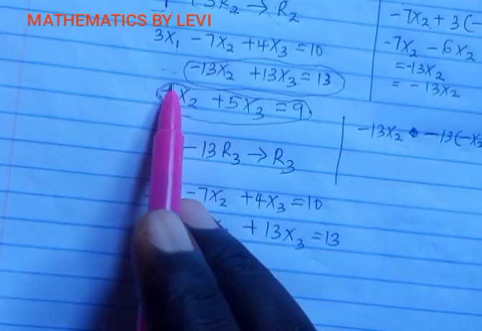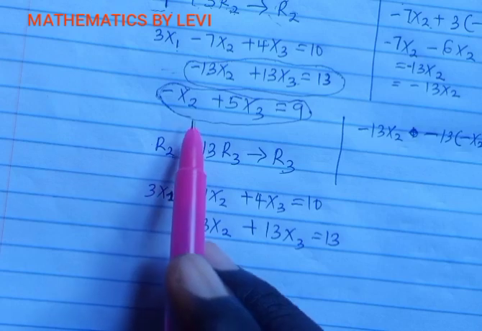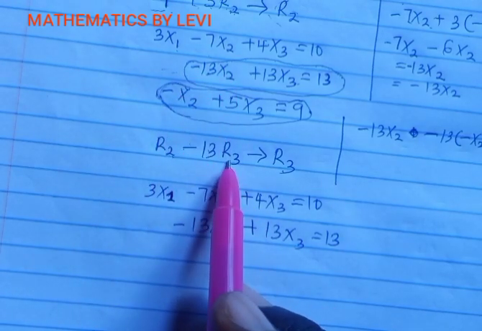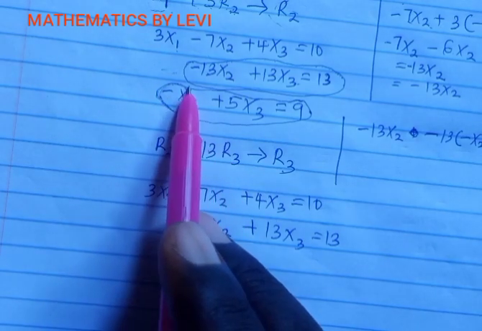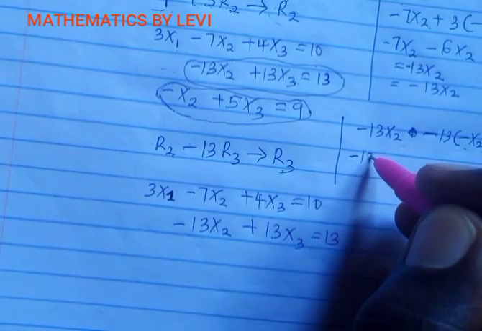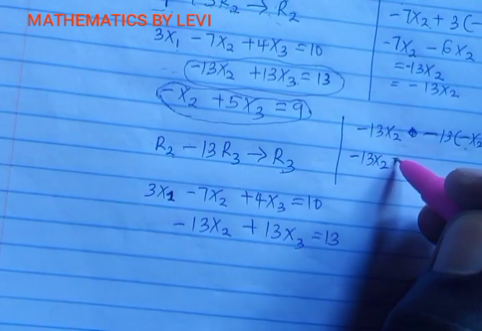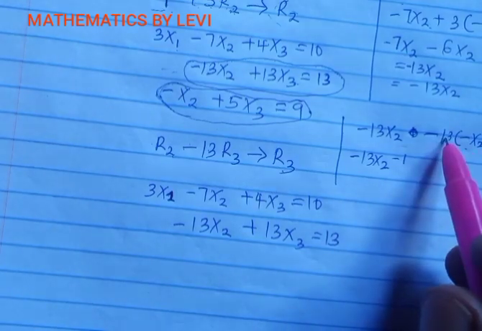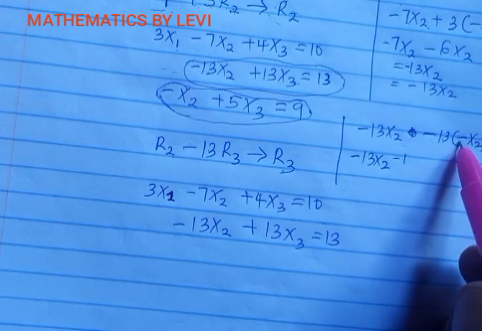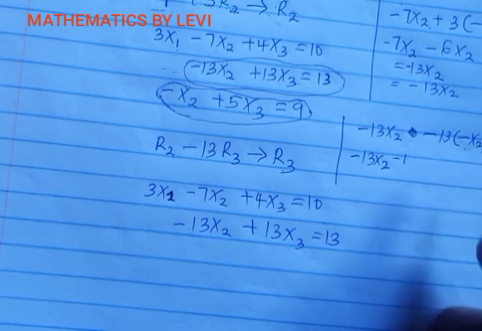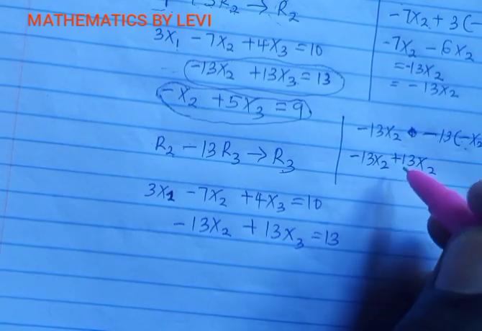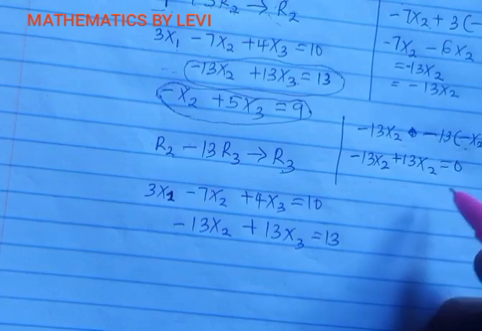Our R3 is negative x2. So I have R2, which is negative 13x2. Then we have R3, which is negative x2. So this is what I've written. Then what do we obtain? We have negative 13x2 minus, we have negative 13. Negative times a negative becomes positive. So negative 13 times negative x2 will be positive 13x2. That means we will have this as 0.